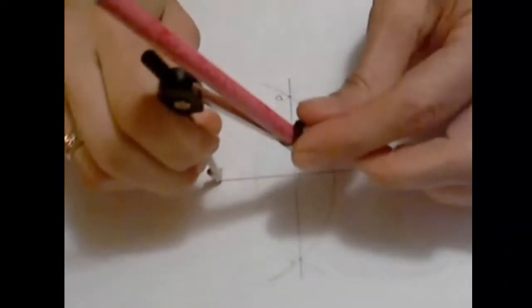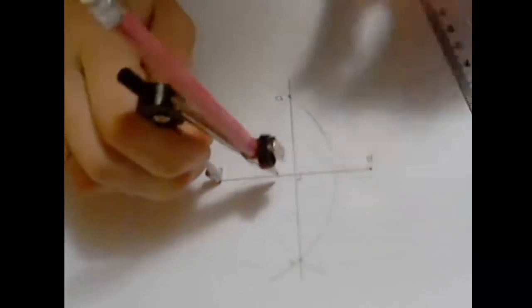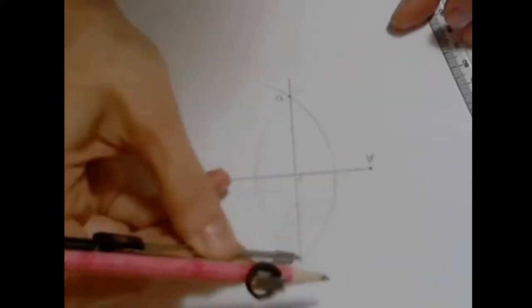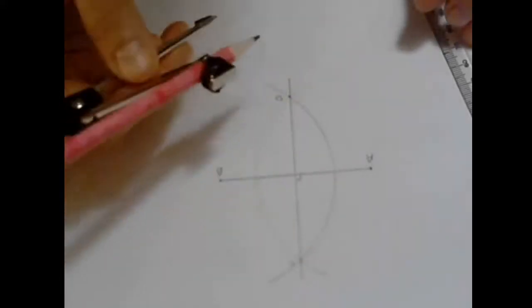The reason it's important that you stretch your compass to more than halfway is that if you went less than halfway, your circles aren't going to touch, and therefore you wouldn't have an intersect point to connect with. So you have to go more than halfway so that you have an intersect point between your two arcs.